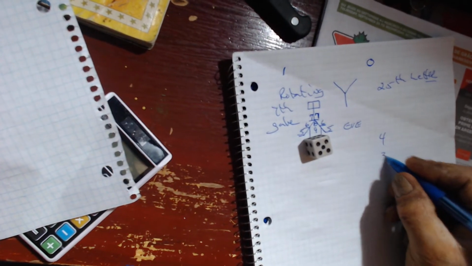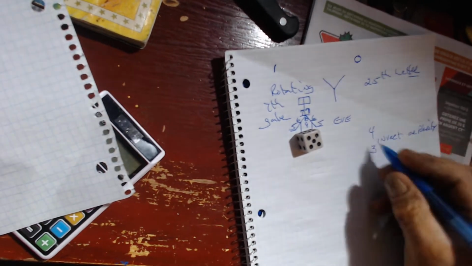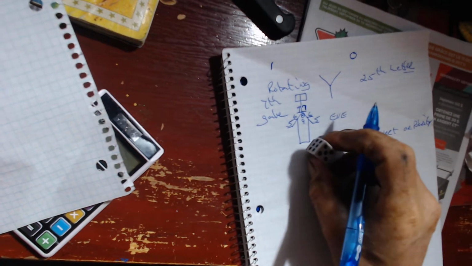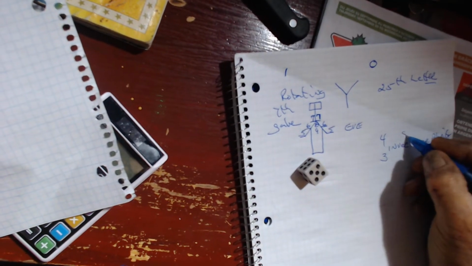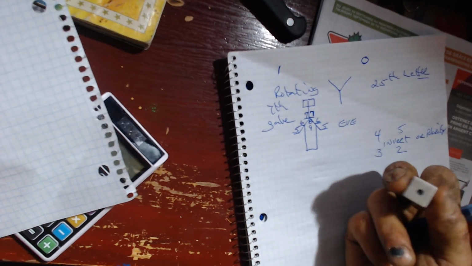And the cube, the 4 is inverted to the 3. Invert or polarity. Okay, so the 5 is inverted to the 2. And the 6 is polarity to the 1.